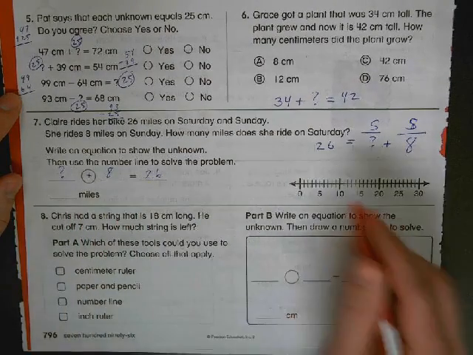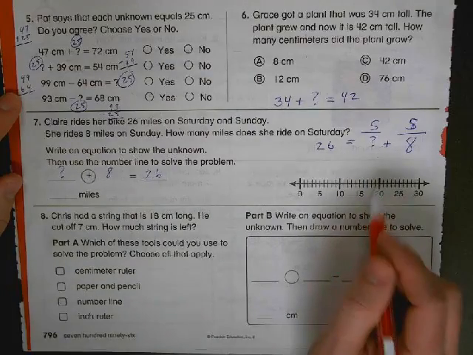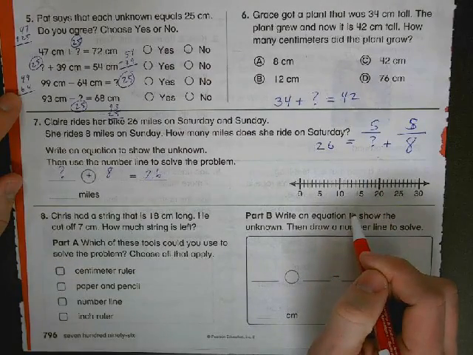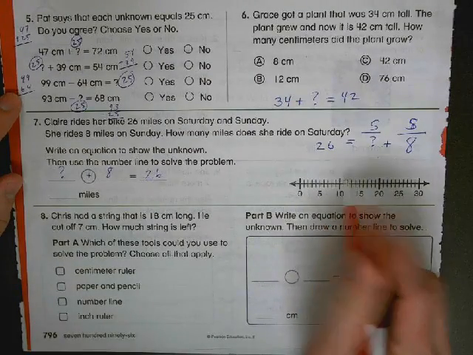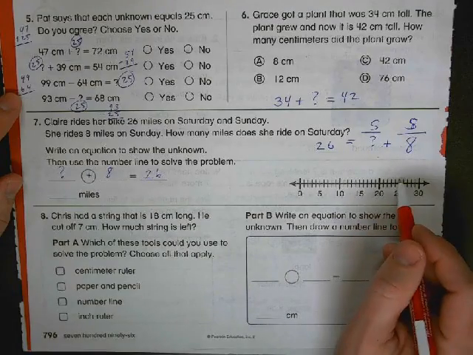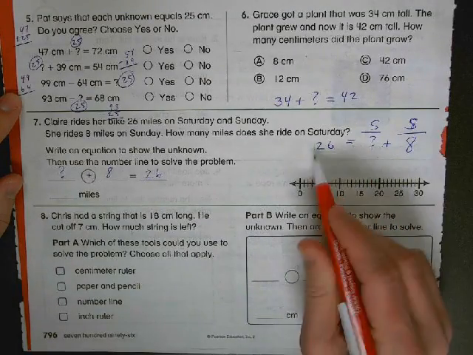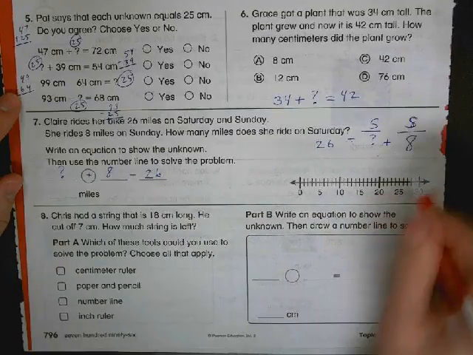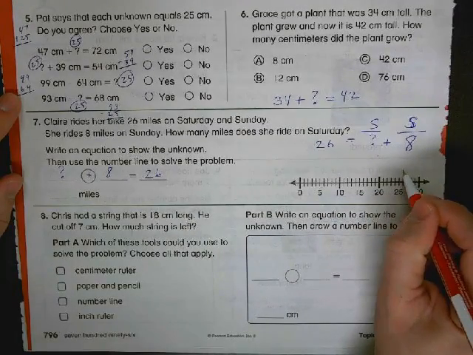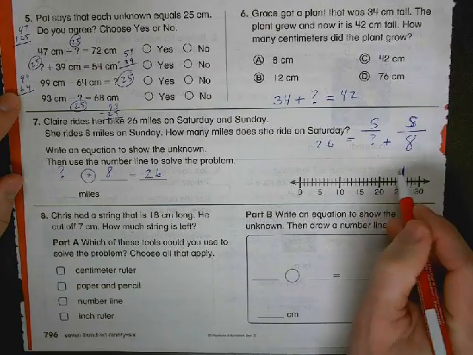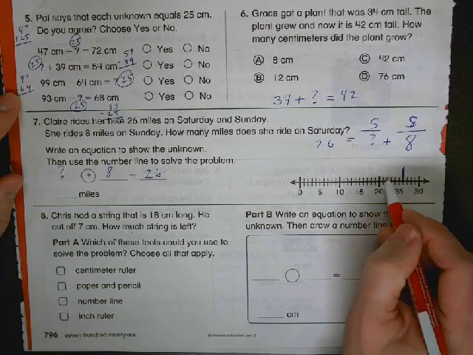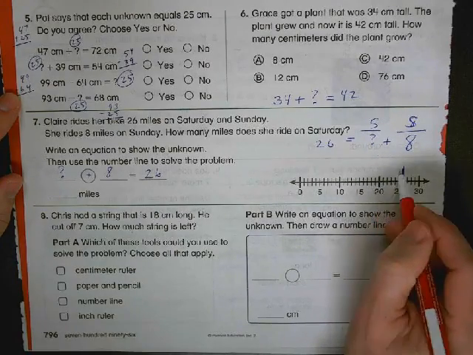Now you're going to do a couple different ways you can do it on the number line. You could start at 26. You know she rode 26 miles. You could start at 26 and you could go back 8. 1, 2, 3, 4, 5, 6, 7, 8.